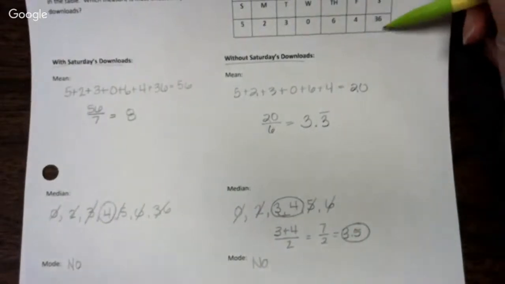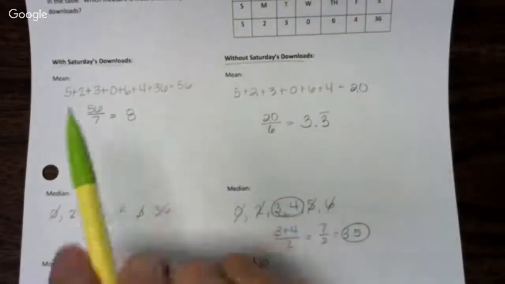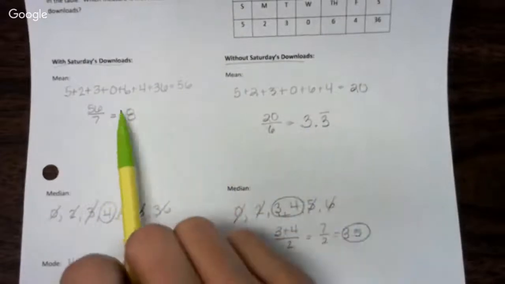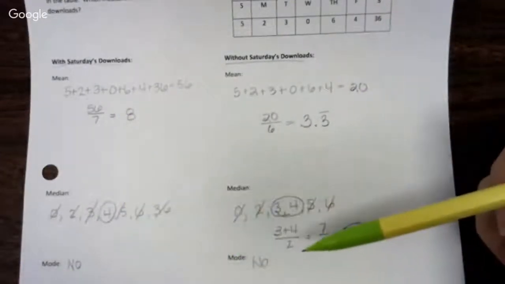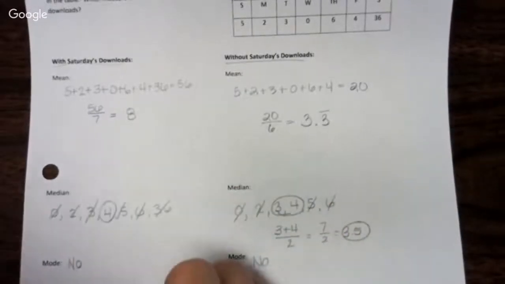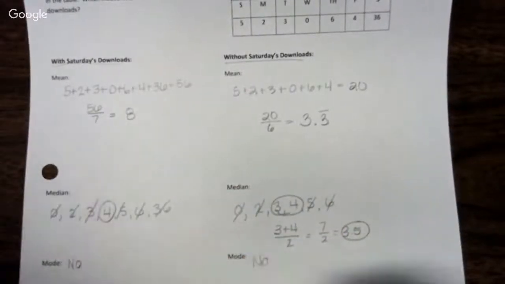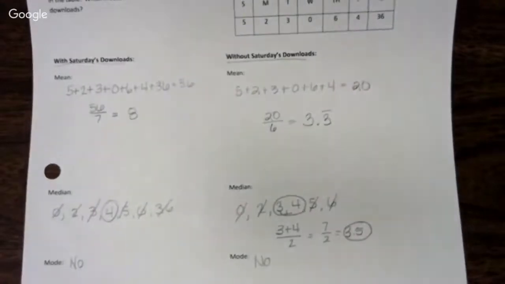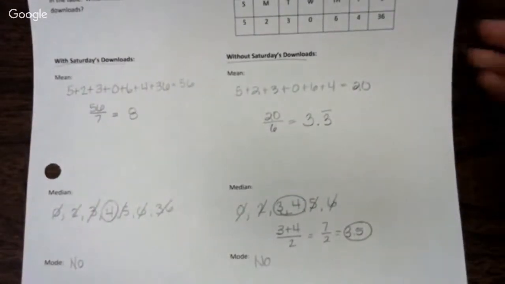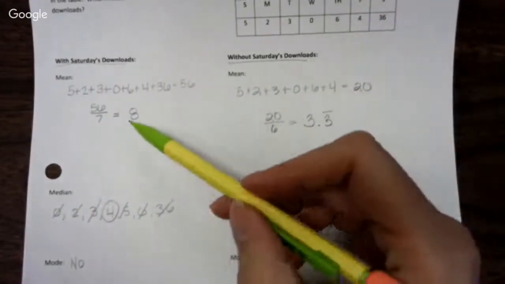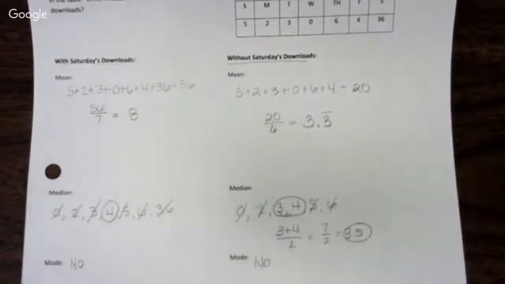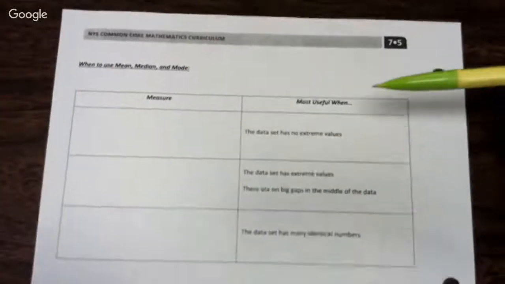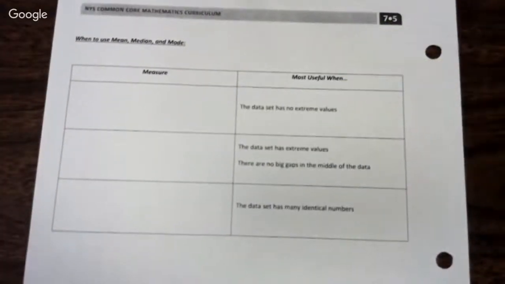So this extreme value here, what does it affect? Well, look at how much difference there is just in the average. The median is very, very similar still, and the mode is still no mode. So the mean is what the extreme value affects the most. It really pulls that average in one direction or the other. But if you look at this, there's not many numbers around 8, so that's really deceiving if you use that extreme value.